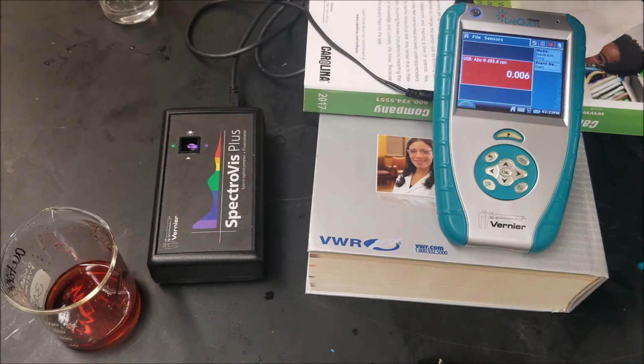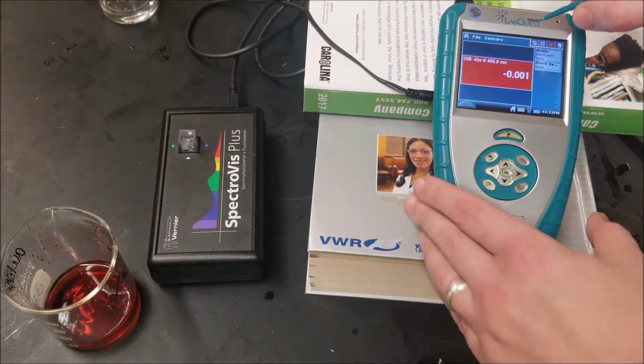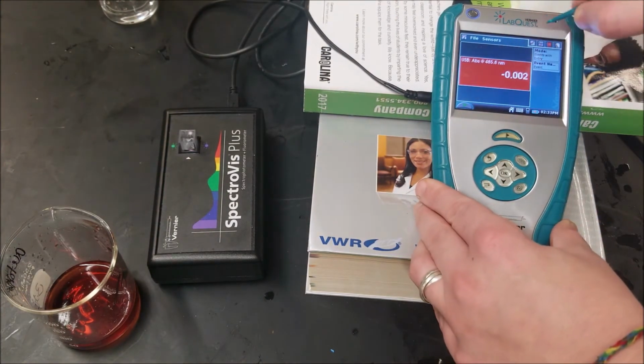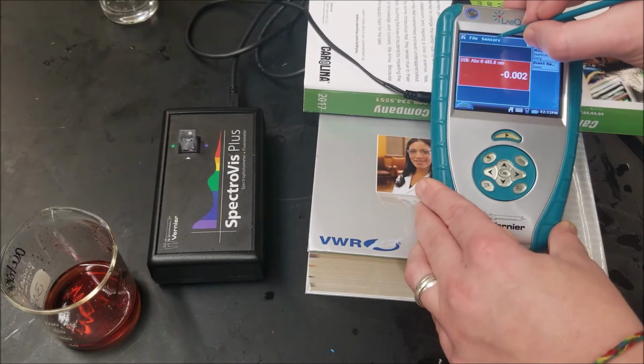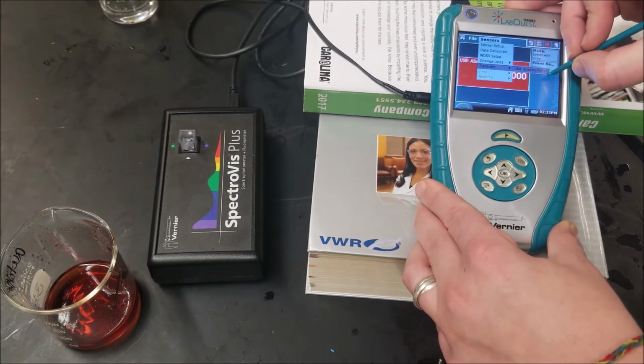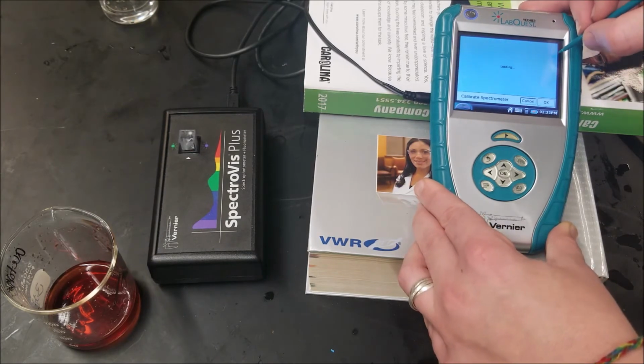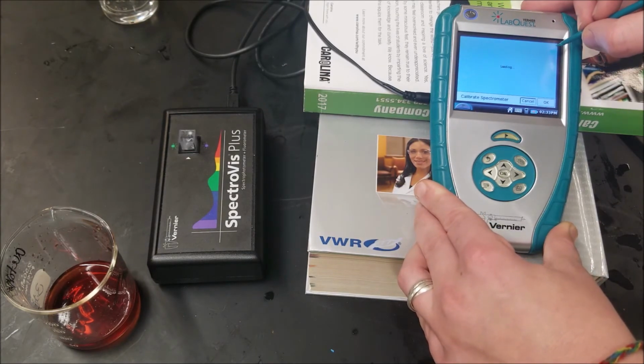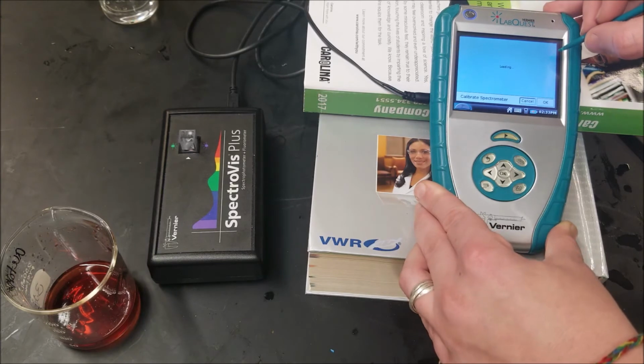Probably not, but just to make sure. Sensor. Calibrate. And then from there, we will run all 5 samples.